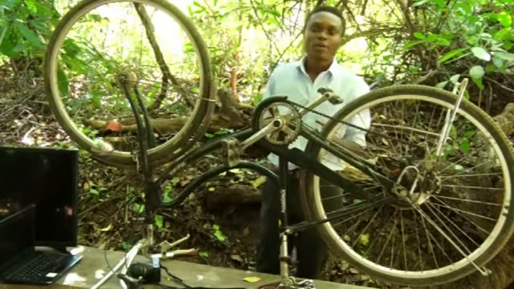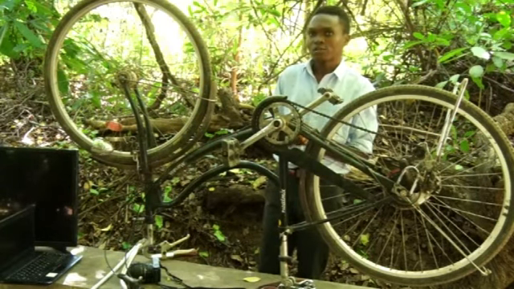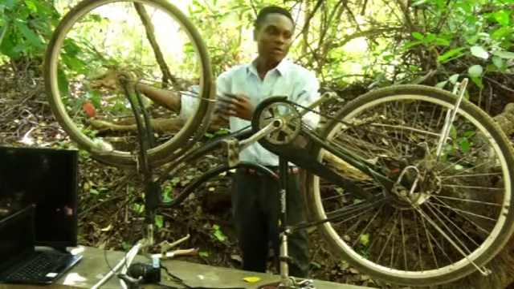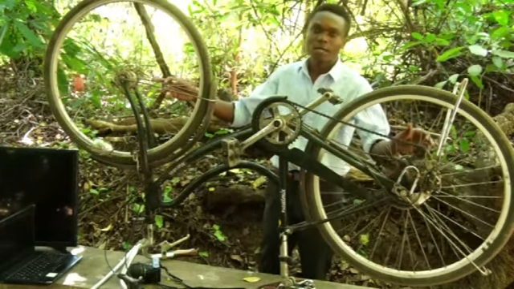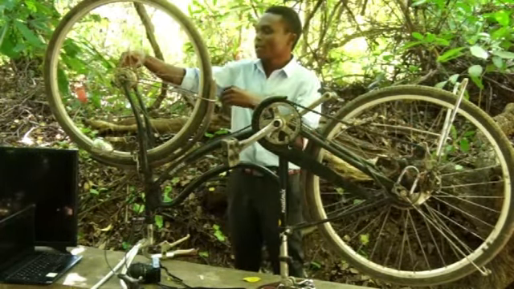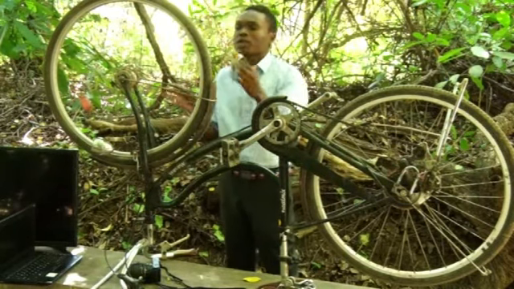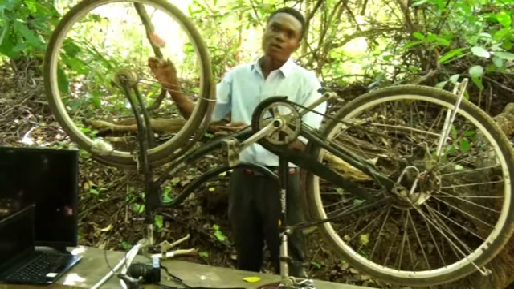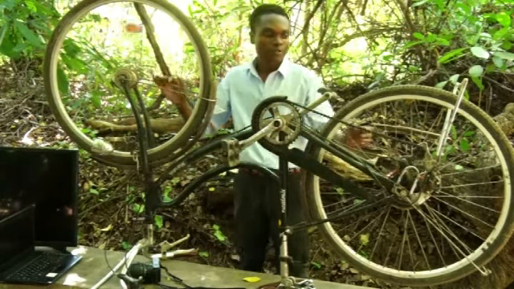The second one, we have the wheel and axle. This one here is a wheel, and also this is a wheel. And in the middle here we have the axle. It helps to rotate the wheel. This is the one which makes the movement of your bicycle.